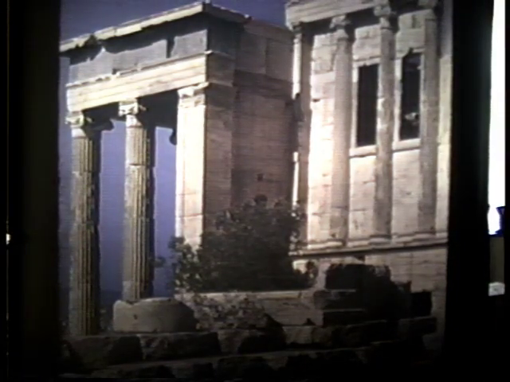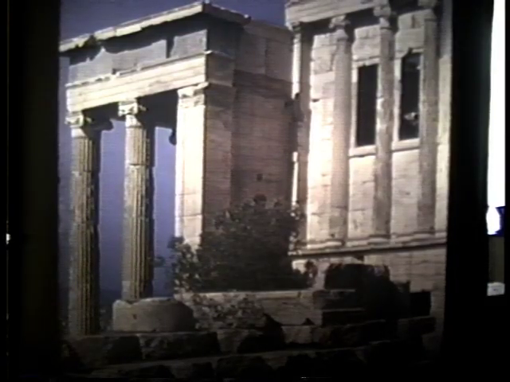The Erechtheum in Athens. The use of the Ionic columns. This isn't a symmetrical temple. This was used as a treasury. Egyptian, again, with stylization in a certain way that's used. This is one of the images of King Tut.